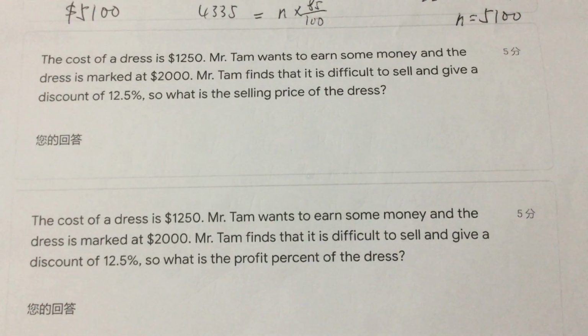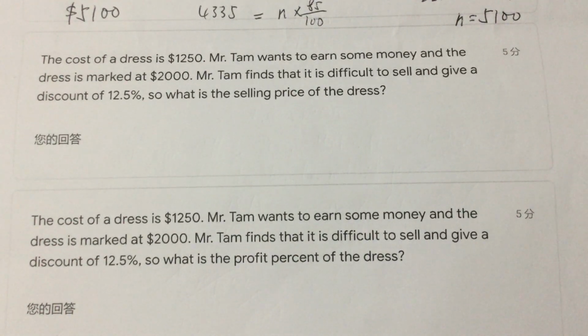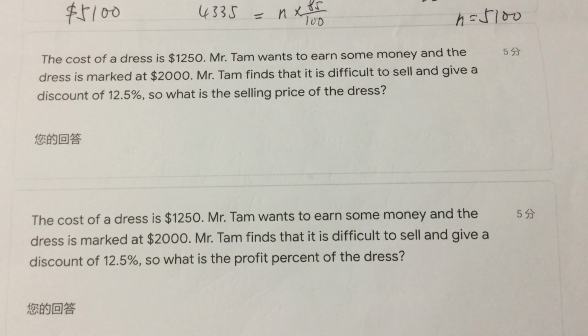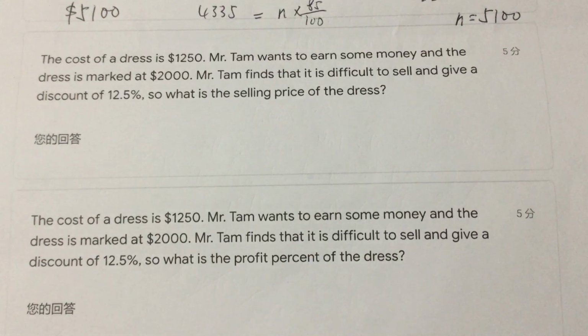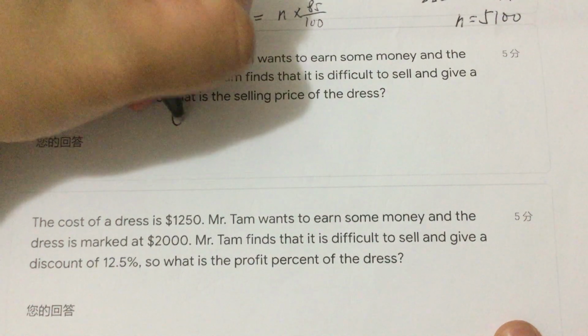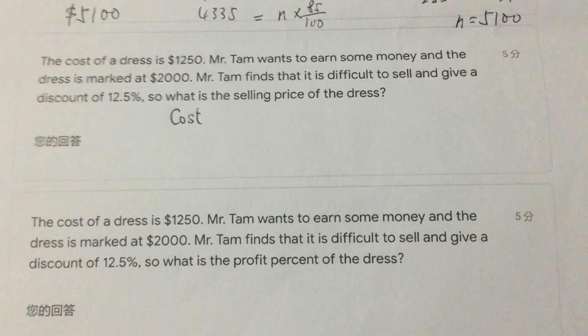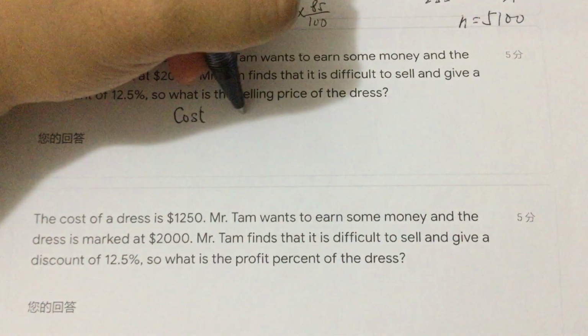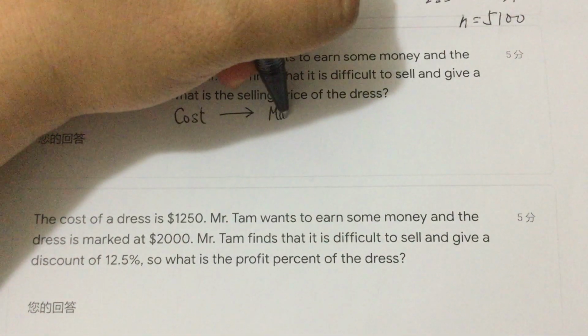This one will be the part A and part B for the public exam questions for Form 6 students. So you must know what their workflow in the question is. First of all, to the workflow, every time Mr. Tan will tell you that you must write down the workflow something like this. First of all, you have the cost. Every time I buy something, cost. And then we will have the mark price.